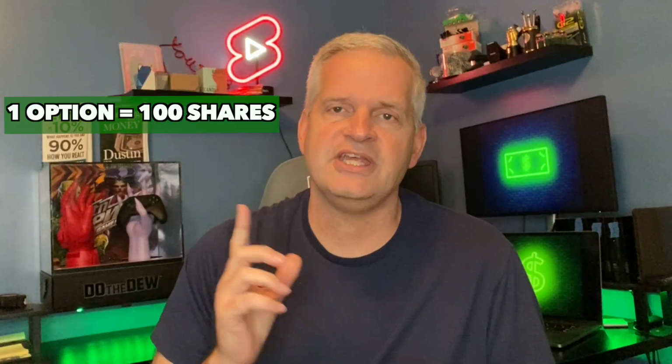Options give you the right but not the obligation to purchase stock at a future date and time for a specific price. You're buying an option contract, and usually one option equals 100 shares of that stock. There are things called non-standard options. I don't want to confuse you on that, but I've dealt with some of those in the past. They're like 150 shares or some other number. But most options are 100 shares.